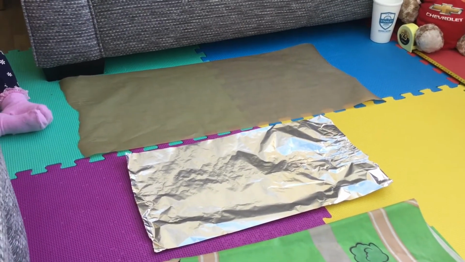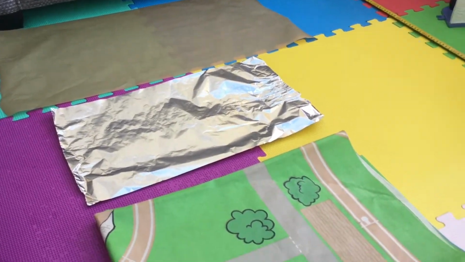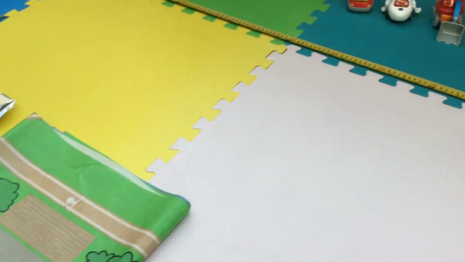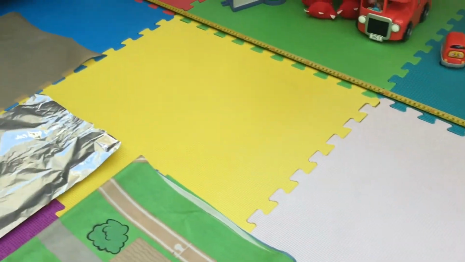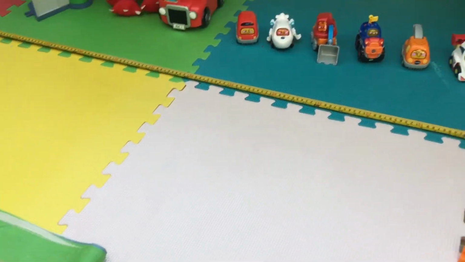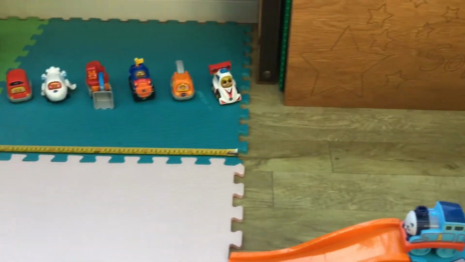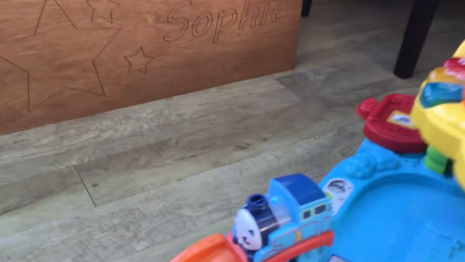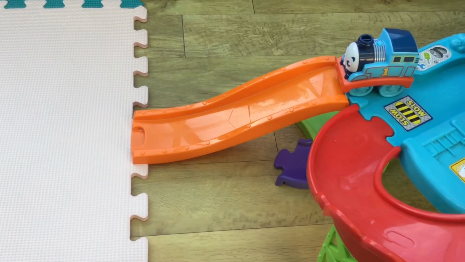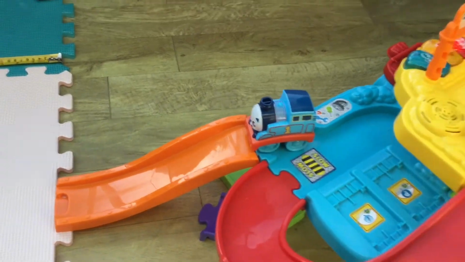We've got some paper, some grease-proof paper. We've got some tin foil. We've got some plastic here, a plastic mat. We've got the foam squares underneath. We've got the wood laminate flooring. We've got our tape measure set up there to measure the distance. We've got our vehicle, Thomas, there, number 1. We've got our ramp set up, which comes with added music.